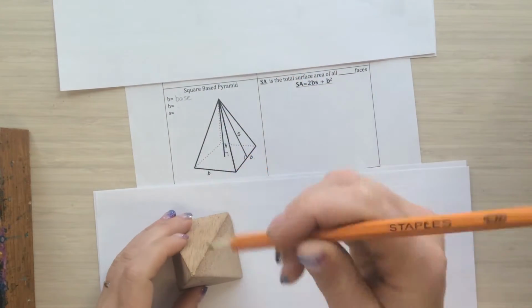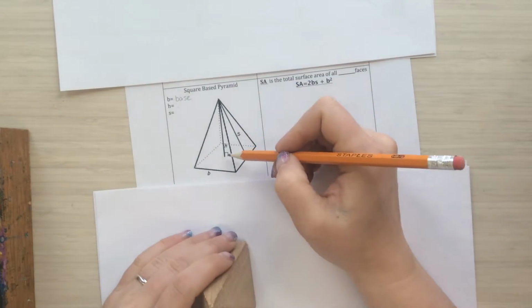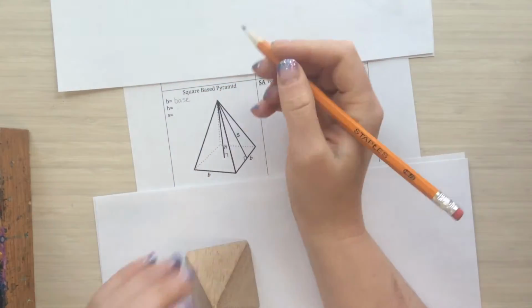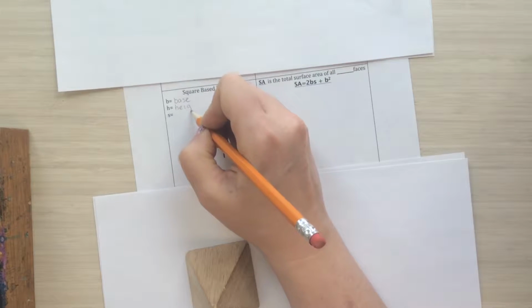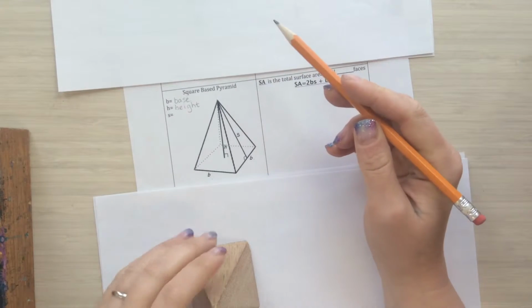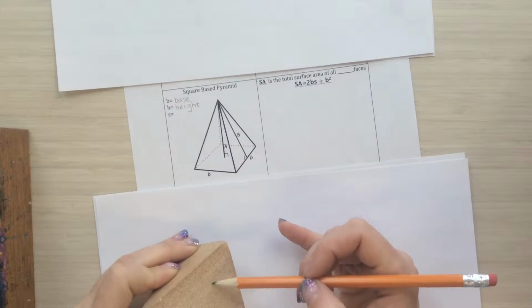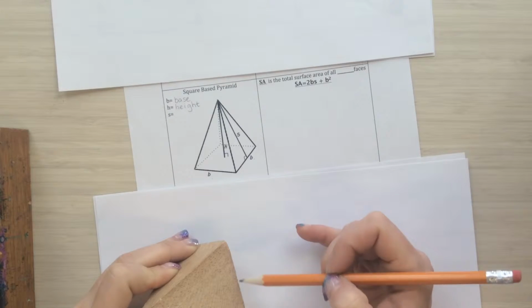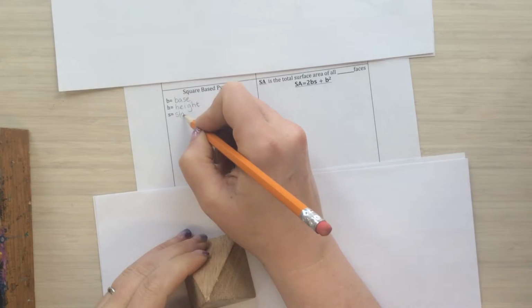H is our height, so that's straight down the middle of this shape, or straight up the middle, whichever way you want to look at it. That goes straight up the middle of the square-based pyramid, and it stands for your height. Okay, and the S on the side here stands for the slant. So that's the line that goes straight down the middle of this triangle, right in the middle of the base. Okay, so that stands for slant.